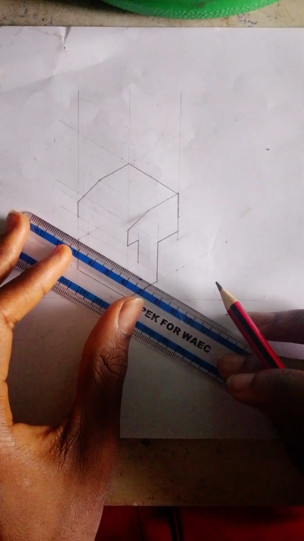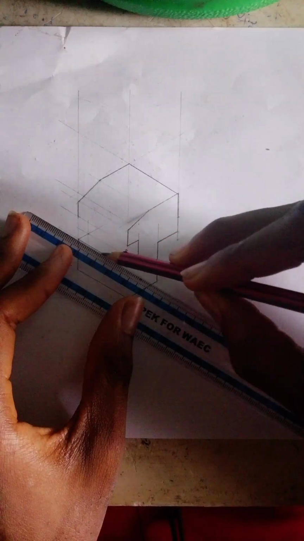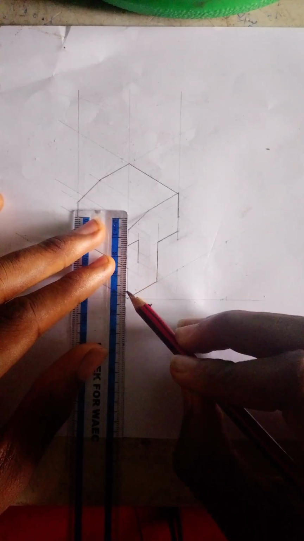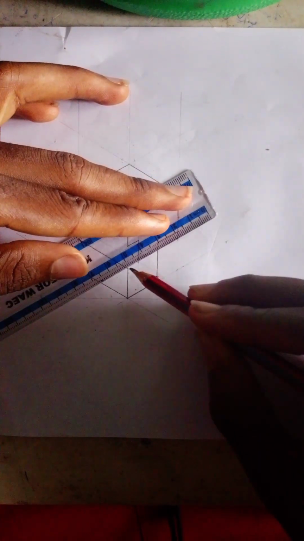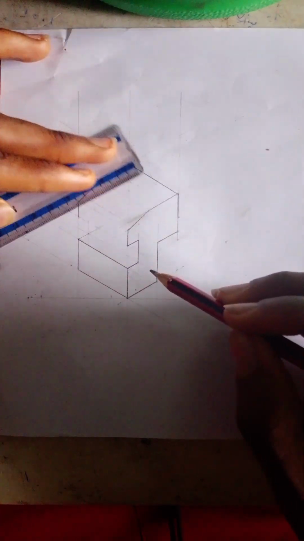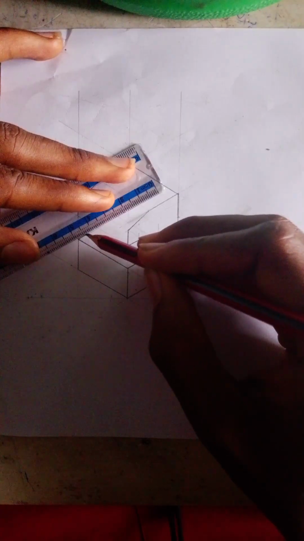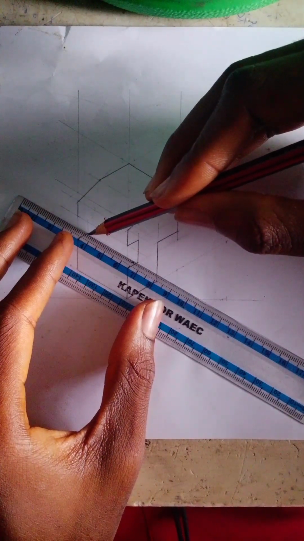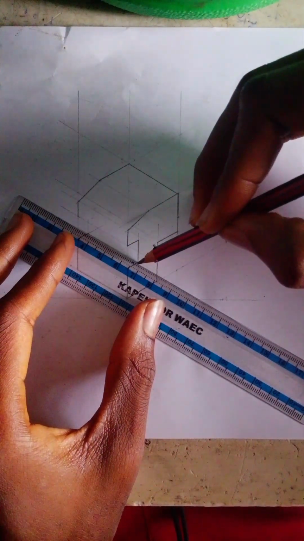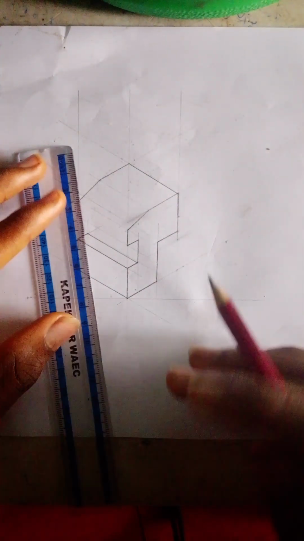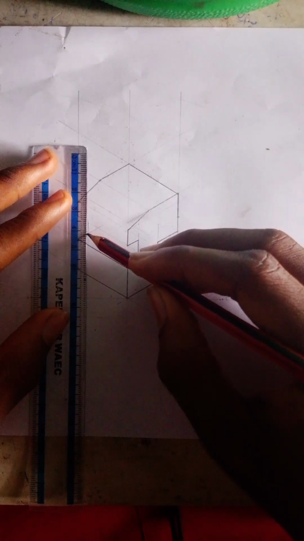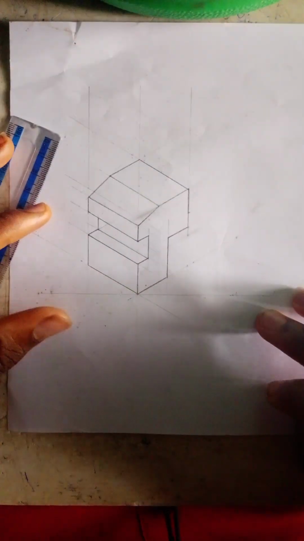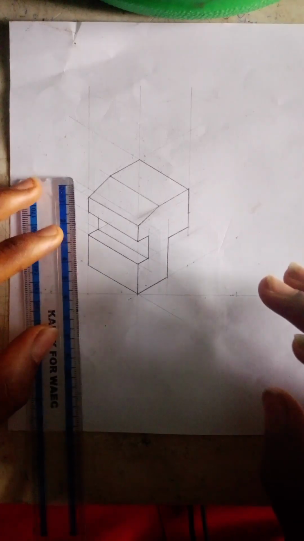Don't get confused. So now you see, this is your shape, this is your object which you want to draw.